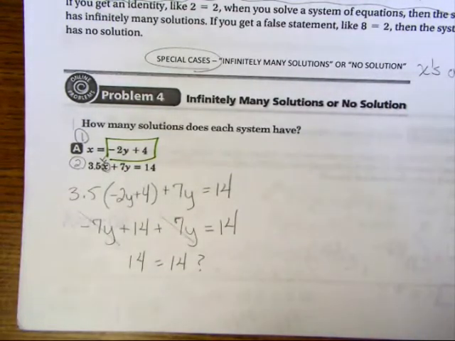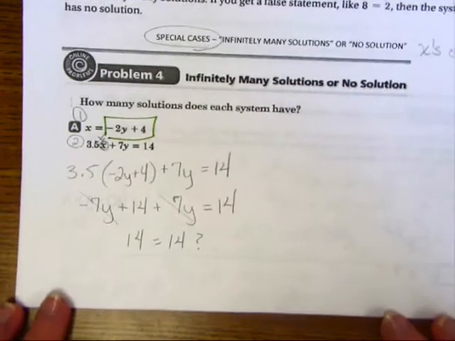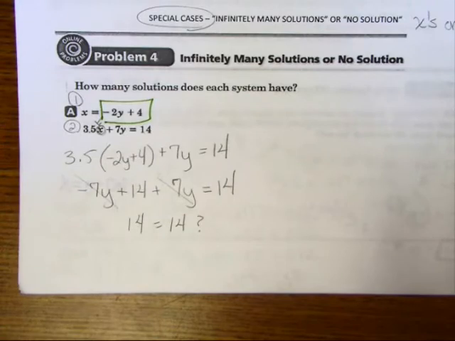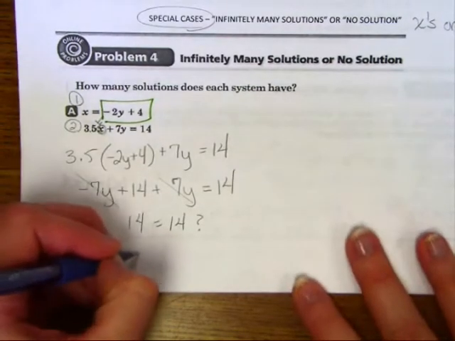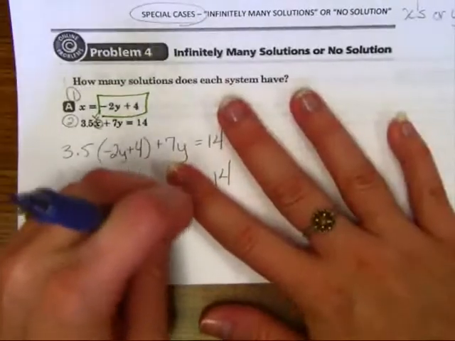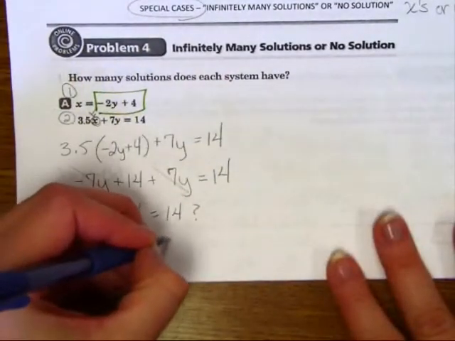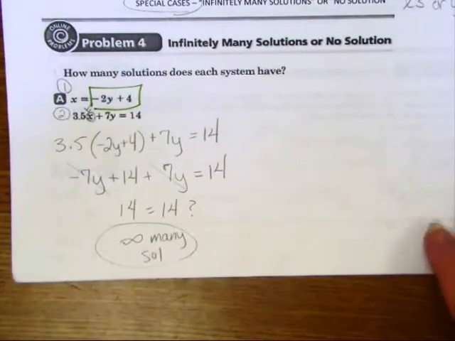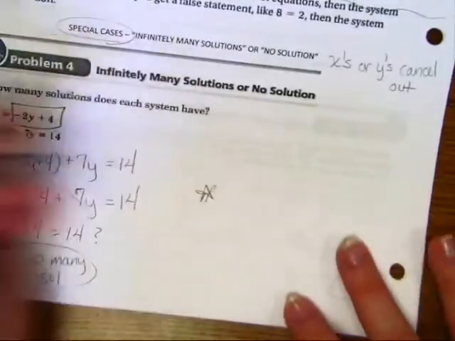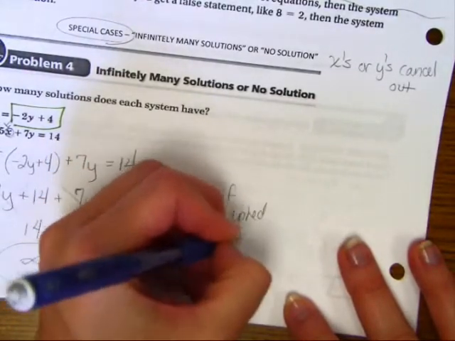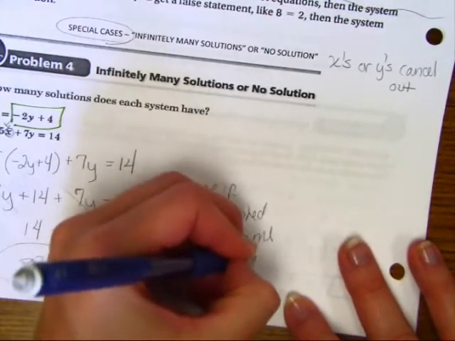Now, what does that mean to you? Well, you tell me. Does 14 equal 14? Yes. So what does that imply? That implies if you were to graph this thing, you would have infinitely many solutions, because if you graph them, they would be the same line. That might be something worth noting. If graphed, they would be the same line.